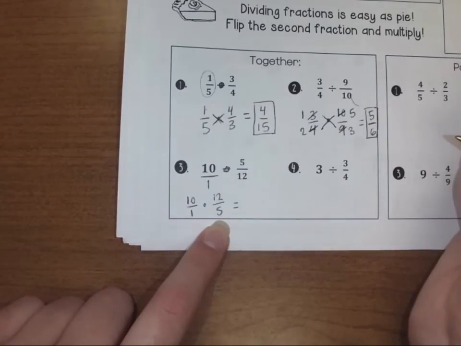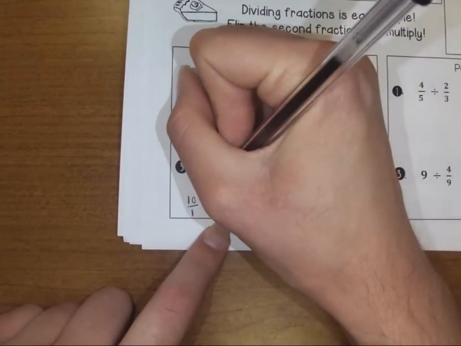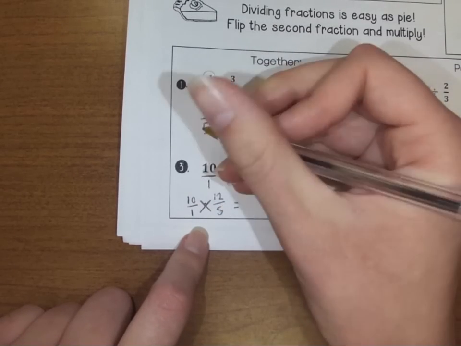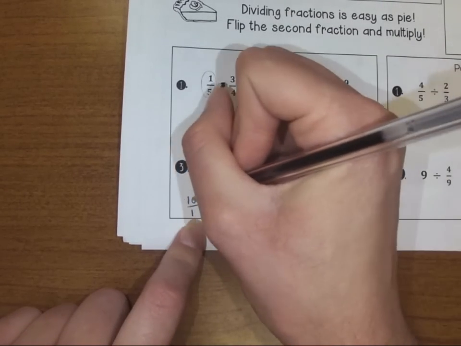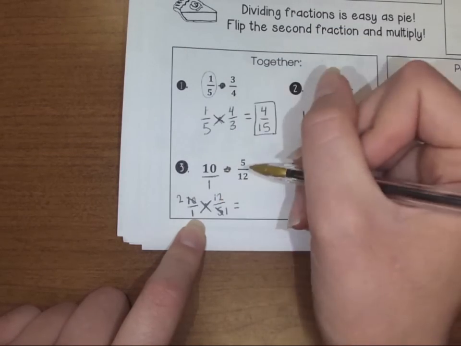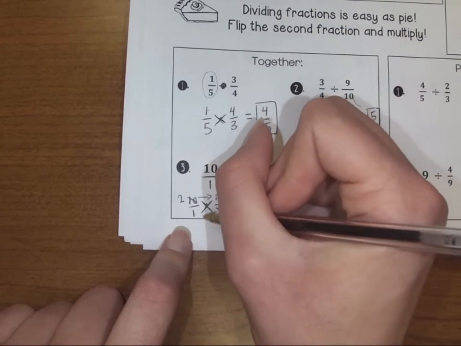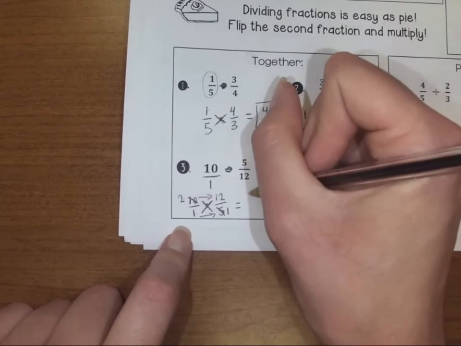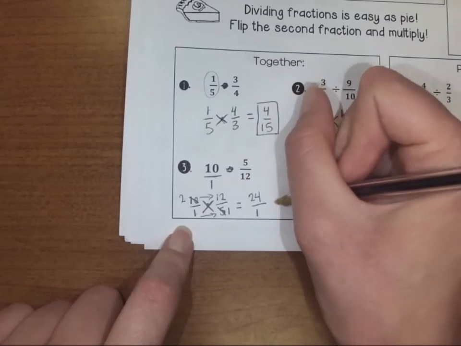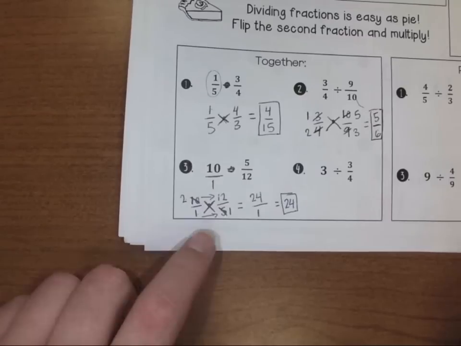Now I'm ready to multiply. My first step to multiply is to simplify first. So I'm going to look at my diagonals. 5 and 10 can reduce. I divide both of those by 5. I'm left with a 1. 10 divided by 5 is 2. 1 and 12 can't simplify because 1's as small as it'll go. Now I'm ready to pow. 2 times 12 is 24. 1 times 1 on the bottom is just 1. Simplifying, I'm left with just 24.